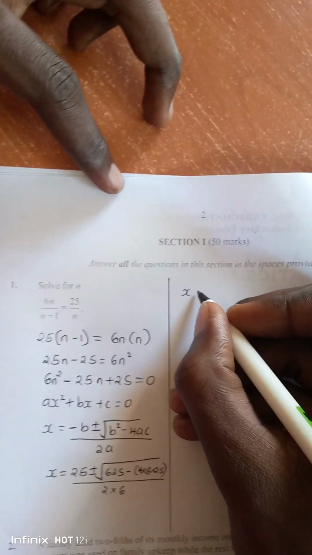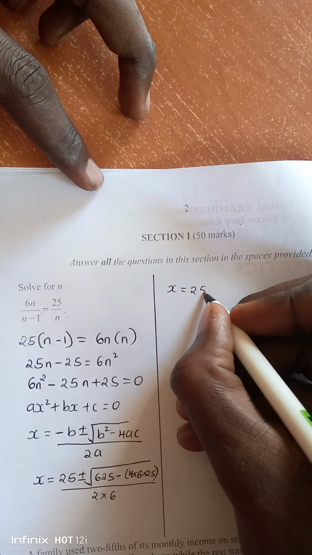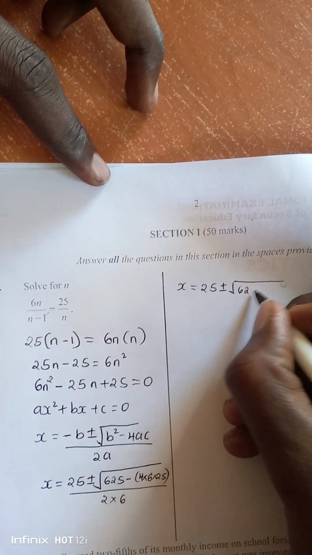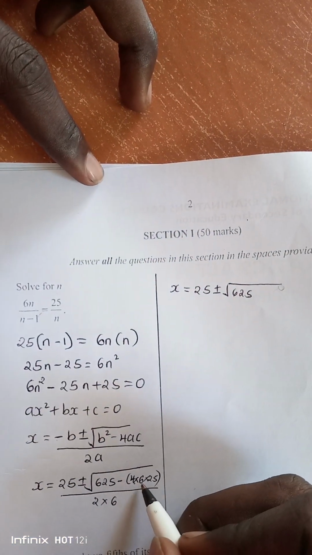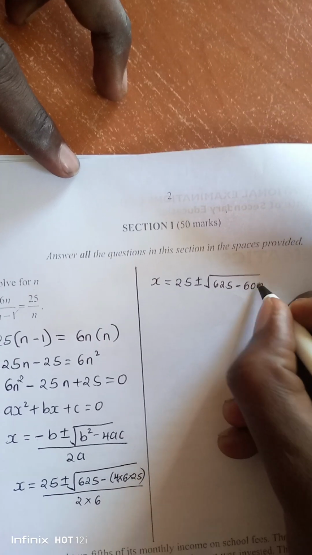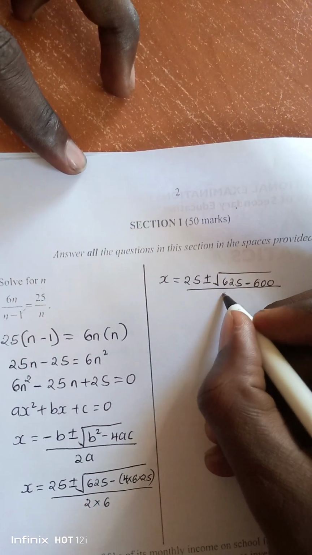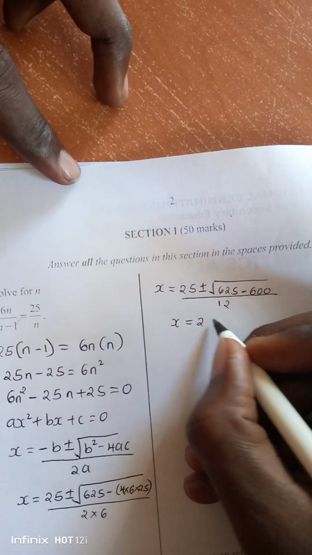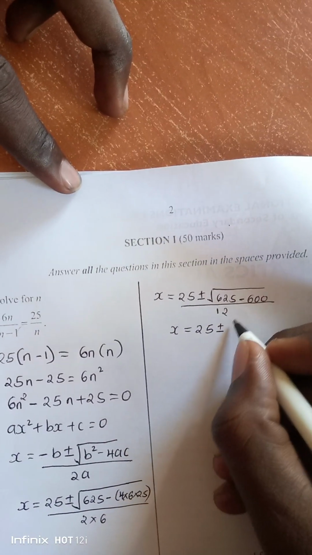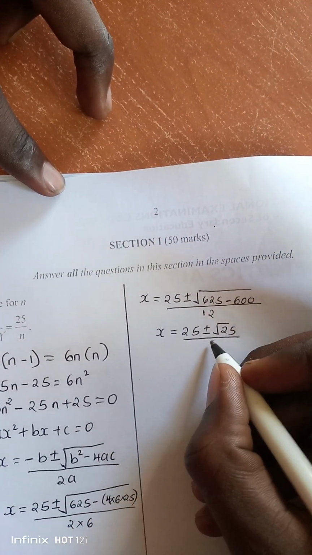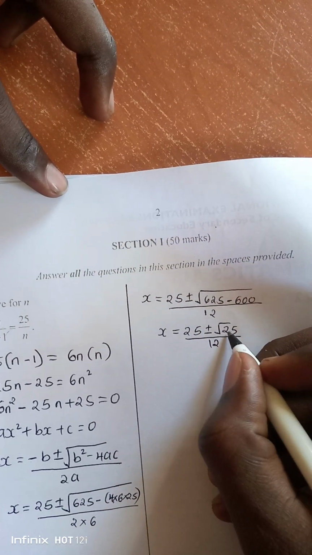So when we want to find the value of x here, it will be x will be equal to 25 plus or minus square root of inakuwa 625. Ukichukua 4 times 6 times 25 we get 600. So minus 600 over 6 times 2 becomes 12 over 12. So our x will be equal to 25 plus or minus square root of 25 over 12. 625 minus 600 is 25.